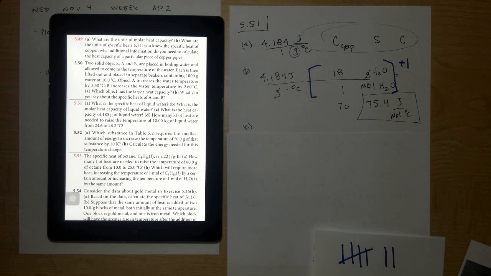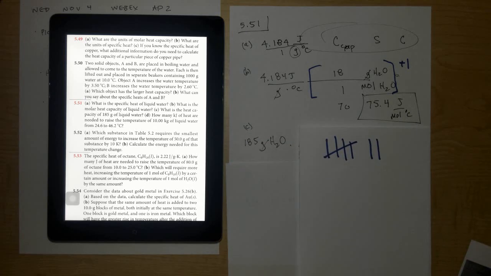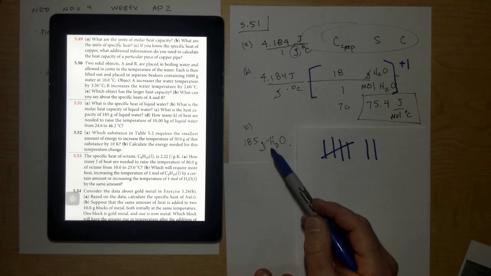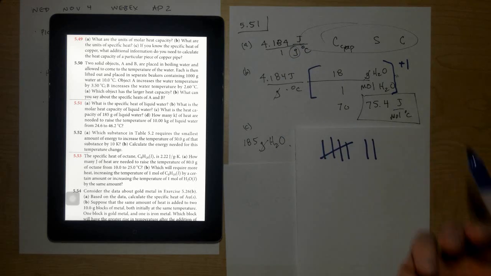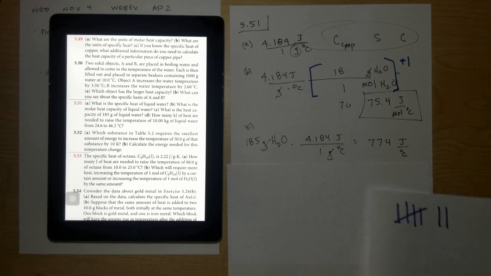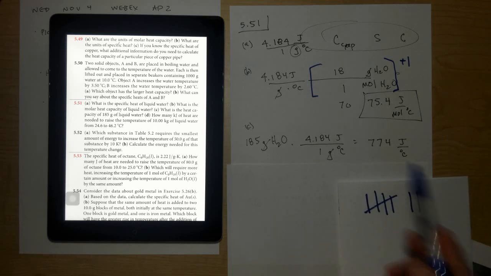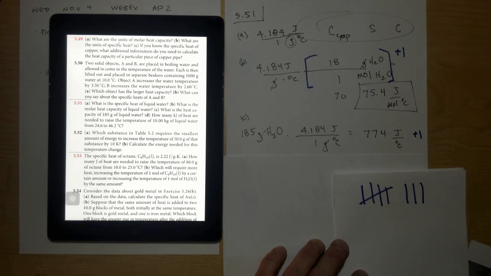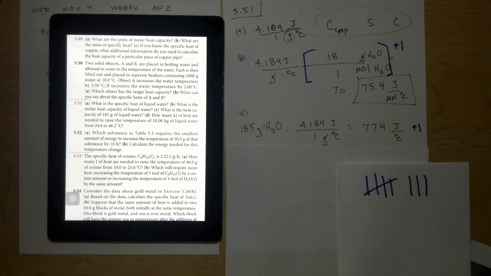All right, letter C then says, what is the heat capacity of 185 grams of liquid water? So now I need to take my 185 grams and multiply it by the specific heat capacity, because then my grams will cancel with my grams, and I'll just have joules per degree Celsius. So multiply those two together, and I get 774 joules per degree Celsius. That answer is worth 1 point, which gets us up to 8 possible points.